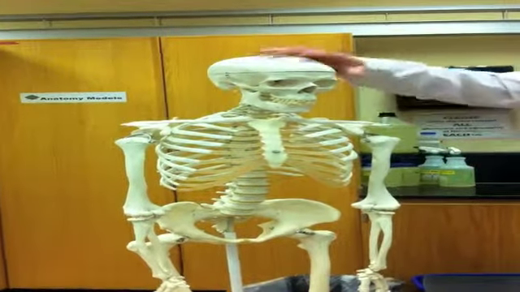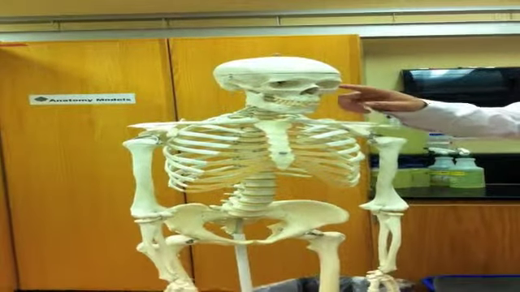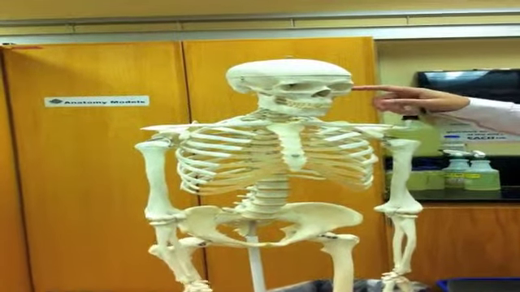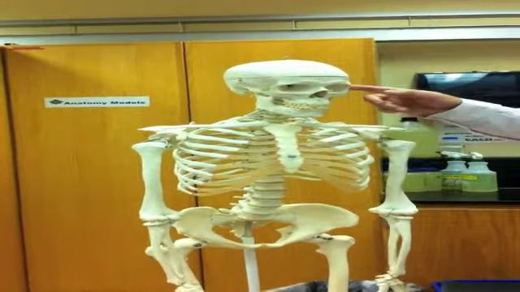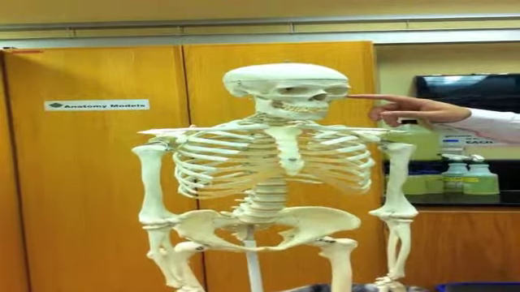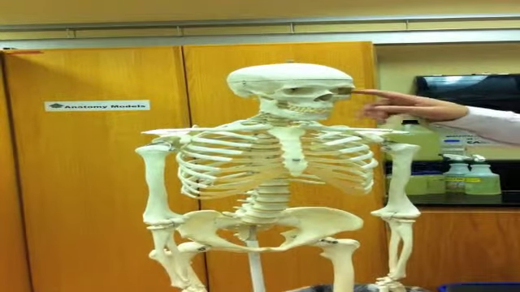Then we have some bones here on the face. What's this cheekbone? Zygomatic, right? Where's it fusing in back here? To what bone? Temporal bone, right? It's coming over here and making up a part of this lateral wall of the orbital socket.